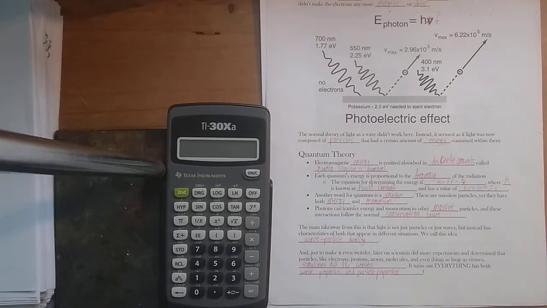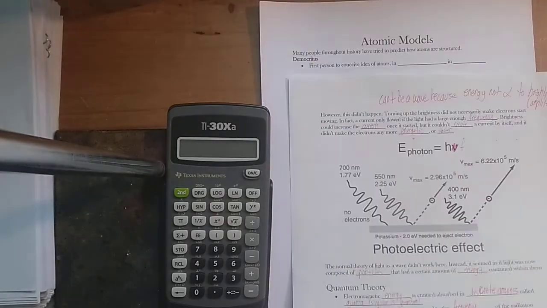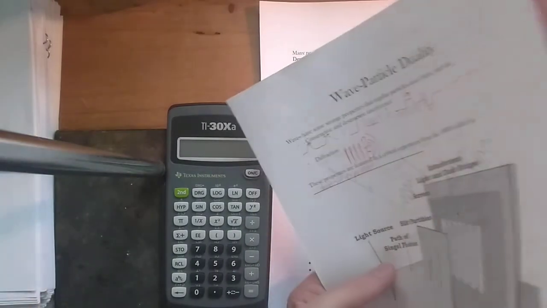Atoms, molecules, protons, neutrons, even viruses, I've heard, can exhibit an interference pattern. So there's this idea that sometimes particles act like waves, and it turns out that everything in existence has both the properties of waves and particles. And that's a very, very interesting result that I don't think anyone would have predicted. Okay. So that's enough on wave-particle duality.